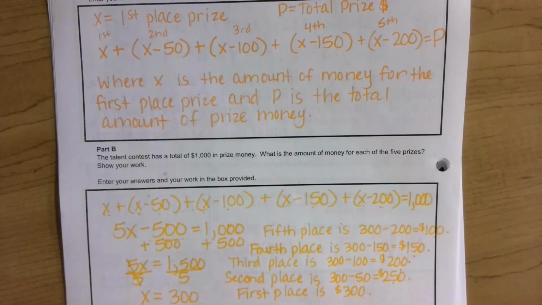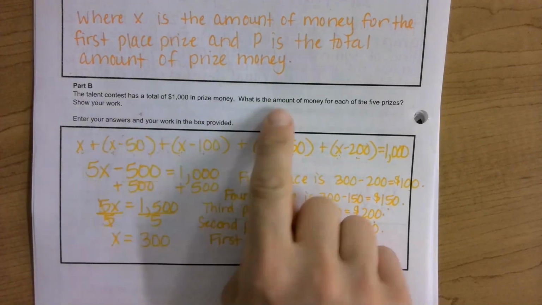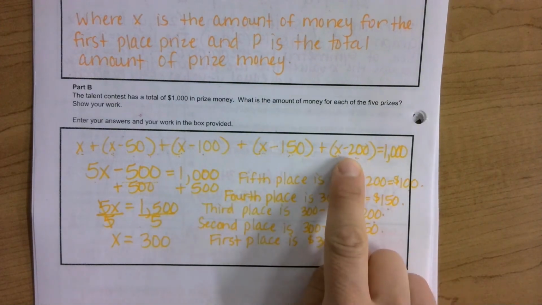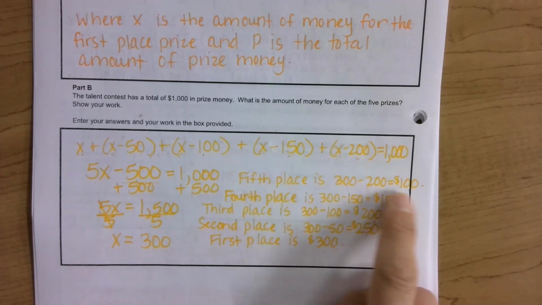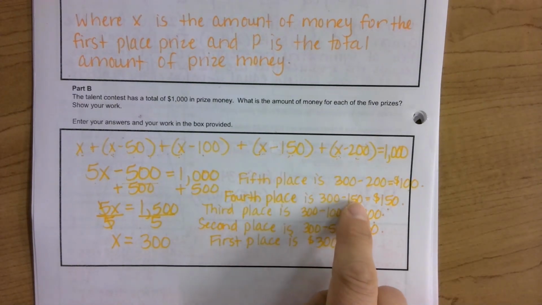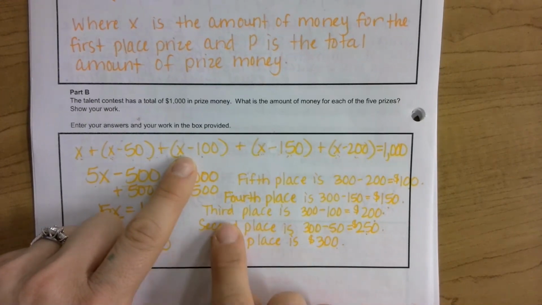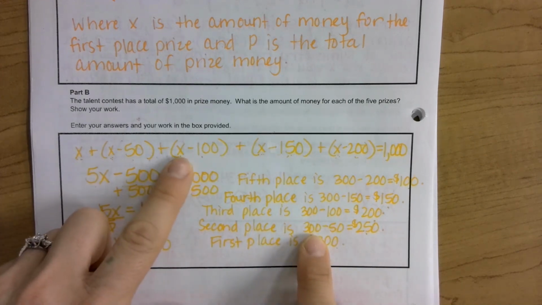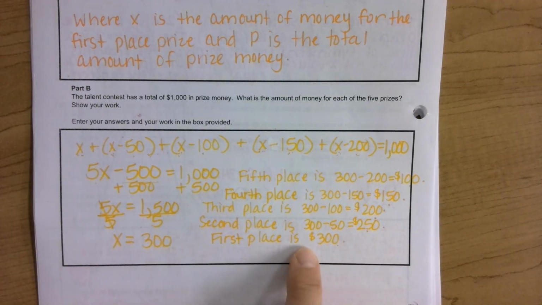So I can plug this into each prize to figure out how much each of the prizes cost, because it says what is the amount of money for each of the 5 prizes. So if I go back, this was 5th place. So if I plug in 300 minus 200, 5th place is 300 minus 200 equals $100. This represented 4th place. So 4th place is 300 minus 150, that equals $150. 3rd place is 300 minus 100, that equals $200. 2nd place is 300 minus 50, which equals $250. And then first place is $300.